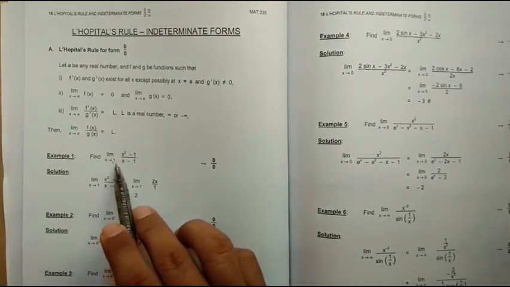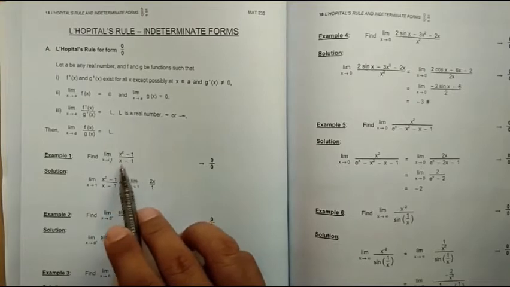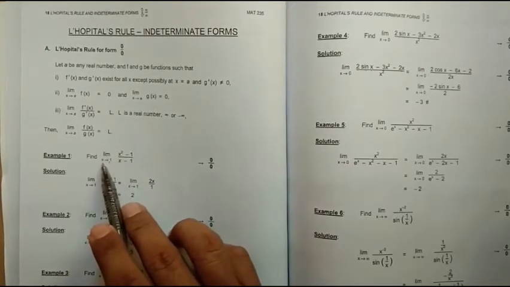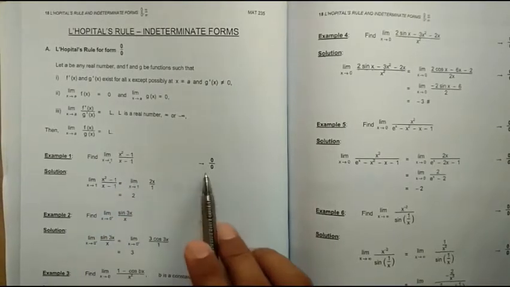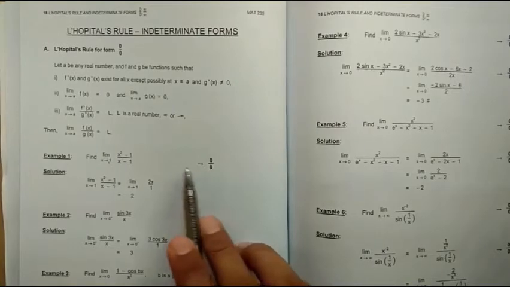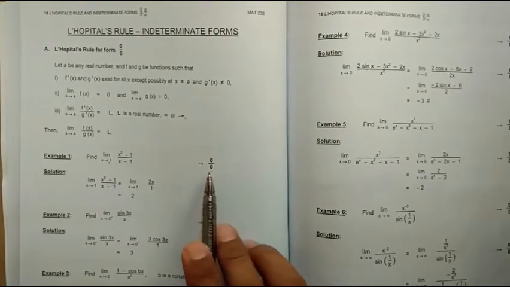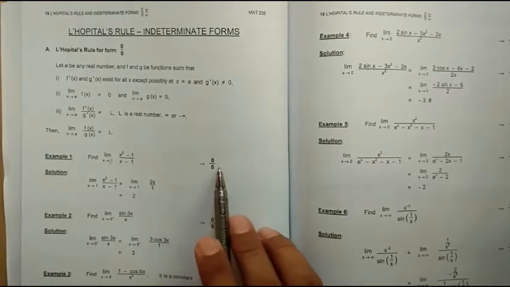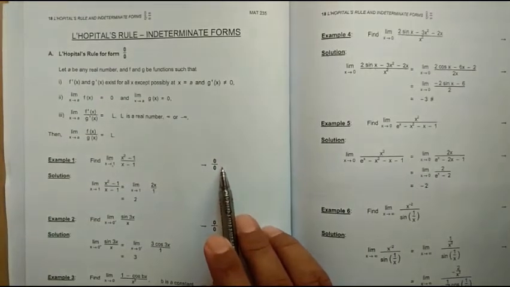Limit x approaches 1, x square minus 1 over x minus 1. If you substitute x equals 1, we get 0 over 0. Okay, this 0 over 0 kan mesti tunjuk. You must show because this has a mark, ada markah.